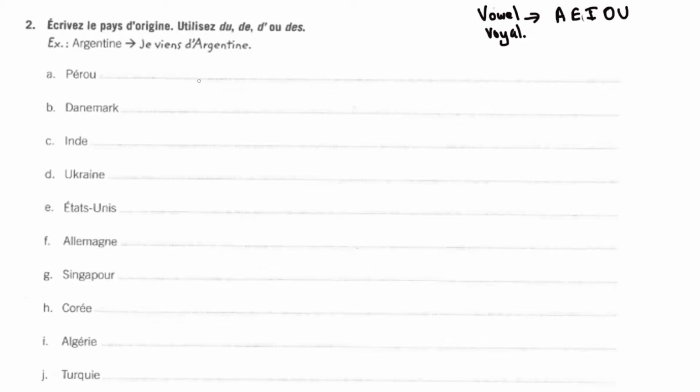For example, if it's a country like Peru, you have to express this one: je viens du Peru. It's because this Peru is masculine. If you look at the countries, if you see the E at the end of the country, those are feminine. And if you don't see it, that's masculine. So here, this one is masculine, this one is masculine, this one is feminine, and this one is feminine.